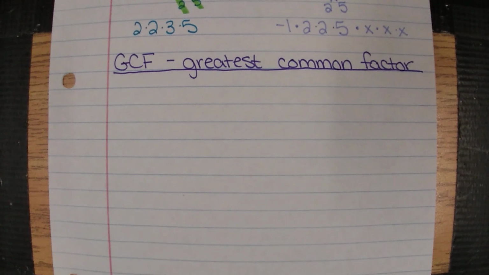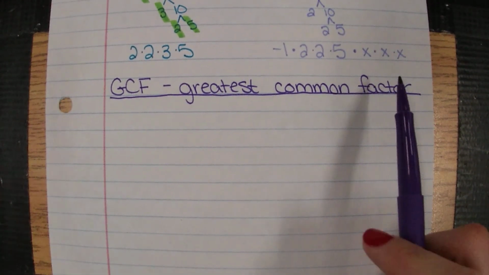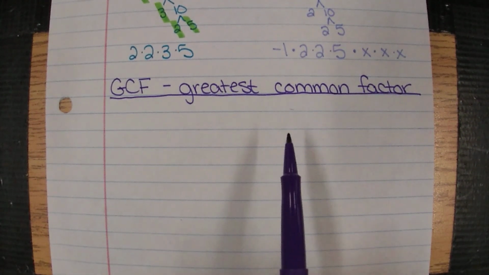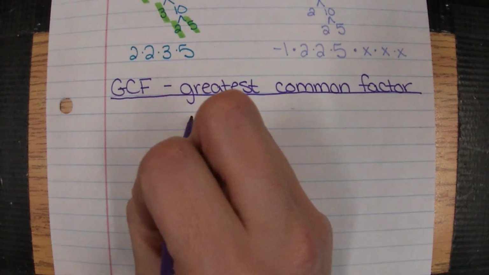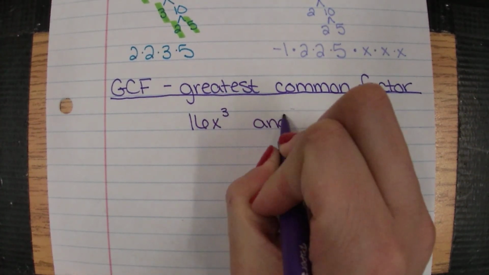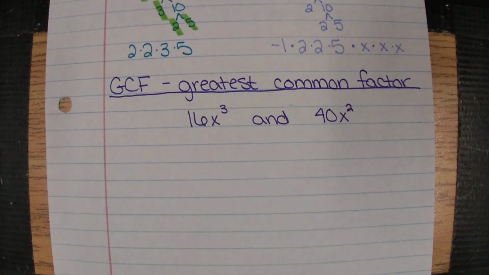So a greatest common factor, greatest means the largest. A factor is a number that will divide into something, that multiple numbers share in common. So it's the largest number that will divide into multiple numbers evenly. If we want to find a GCF, so maybe we have 16x to the third and 40x squared, and we want to find the GCF. Here's the thing. We're going to pretend for a minute, because there are going to be some of us who look at numbers and we just see the GCF.